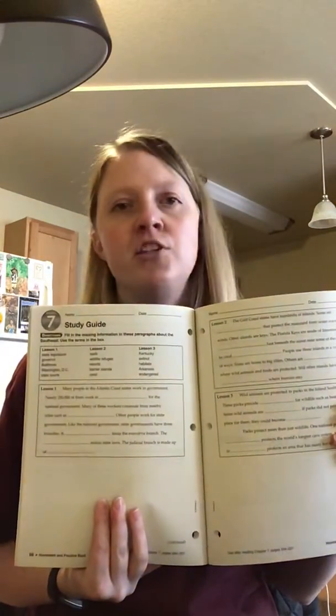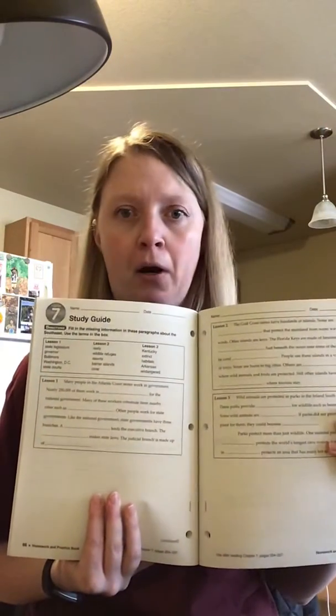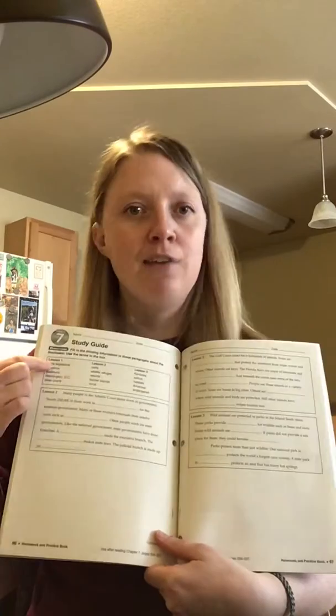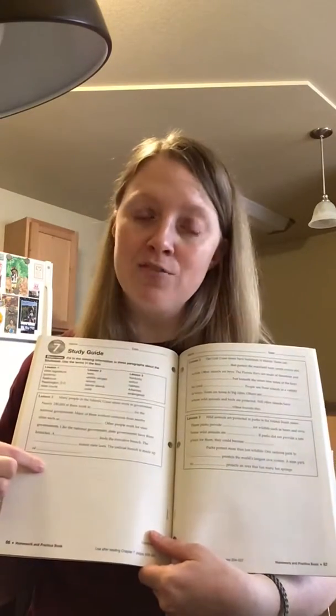So we were on the very last thing in your workbook, so you would be doing the study guide pages that we always do, but normally you get to do them with a partner. Anyways, you know the drill. Use the word bank. If they're words for lesson 1, use it for the box for lesson 1. If they're words for lesson 2, use it for the box for lesson 2.